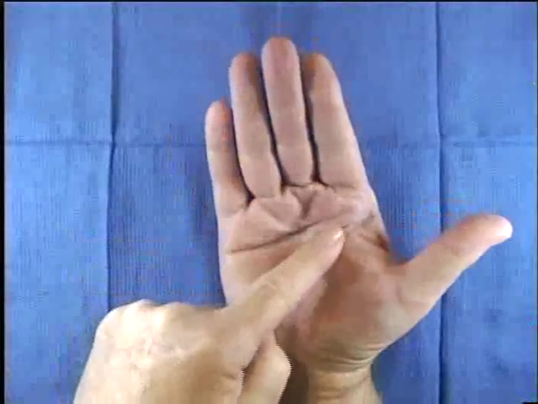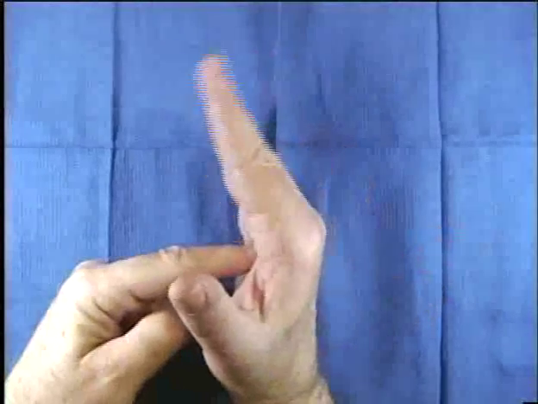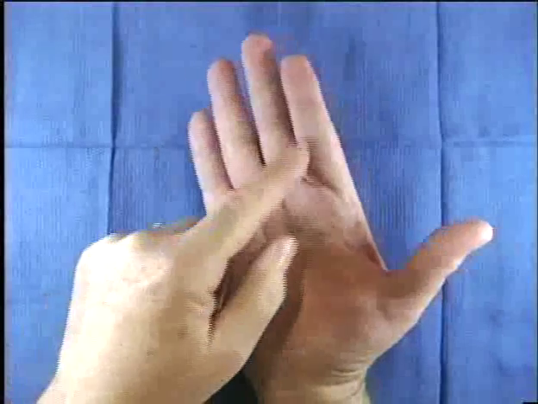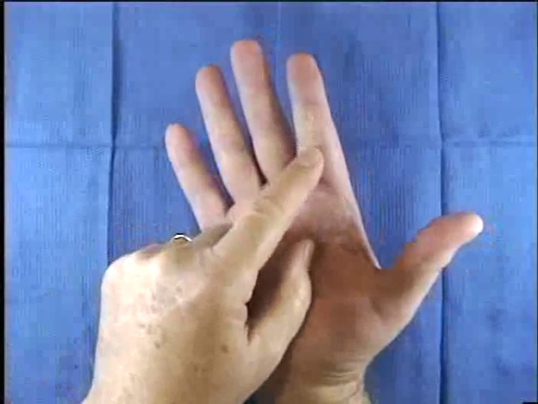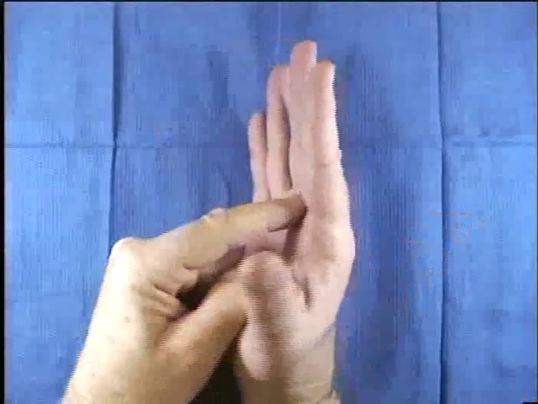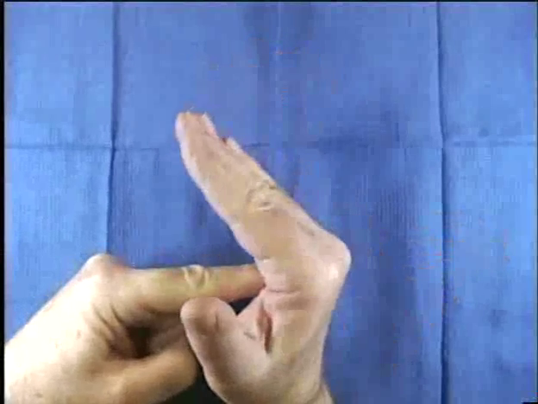And the distal palmar flexion crease right here corresponds to the MP joint. See where my finger is? When I turn it, you can see it's right there. So distal flexion crease, middle flexion crease, proximal flexion crease: joint, joint, no joint, distal palmar crease, joint. See it right there?